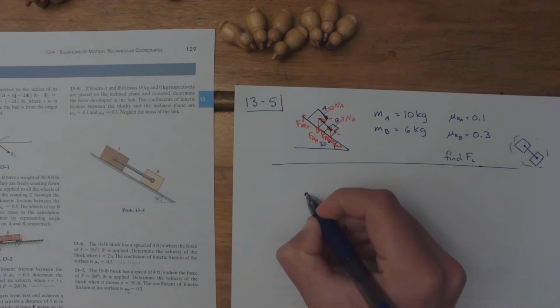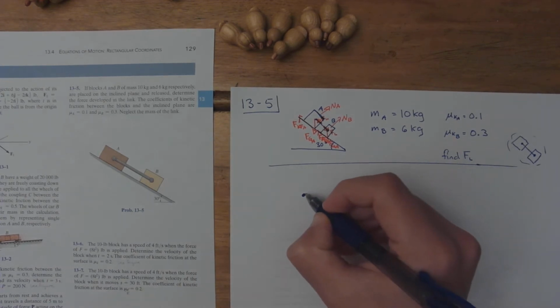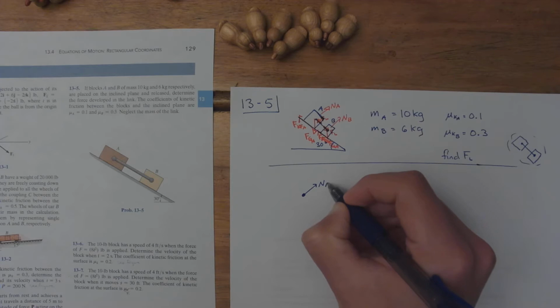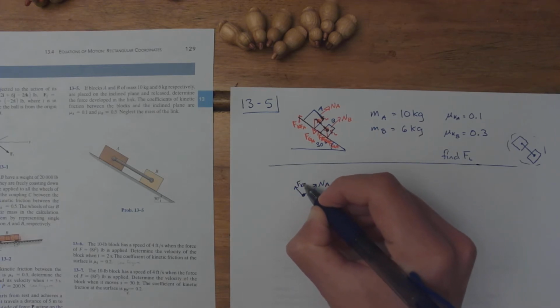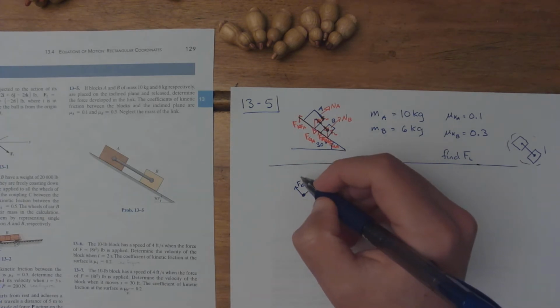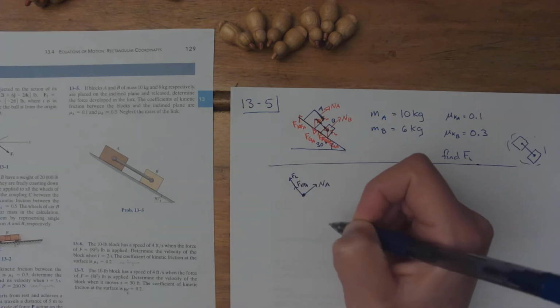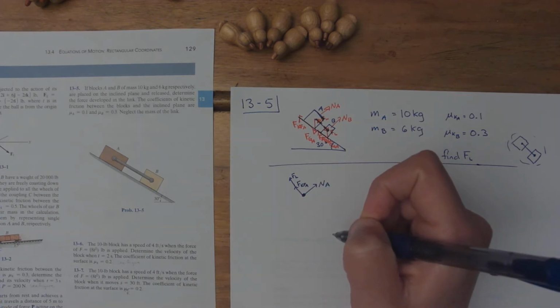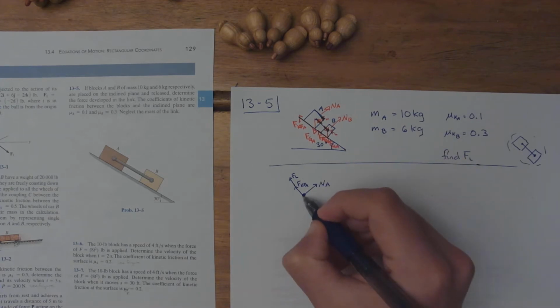So now I'm going to redo my free body diagram for block A. So I have the normal force pointing perpendicular to the surface, the force of kinetic friction for A pointing up the incline, and the force of the link pointing up the incline. And then I have to take the force of gravity and break it down into components.